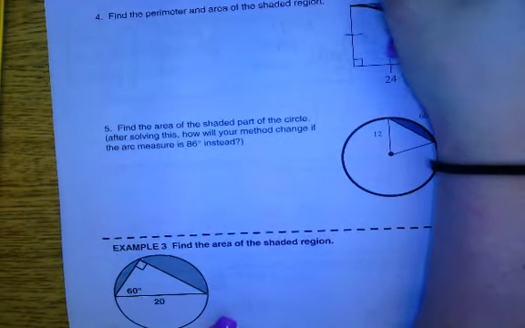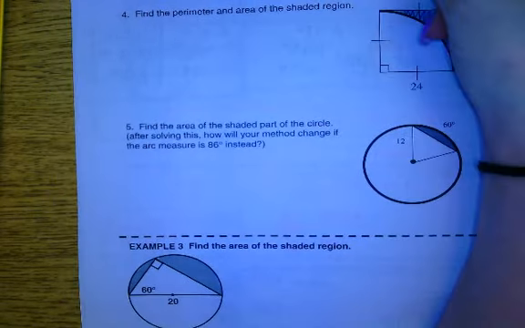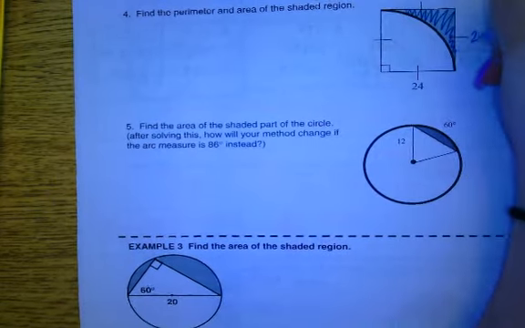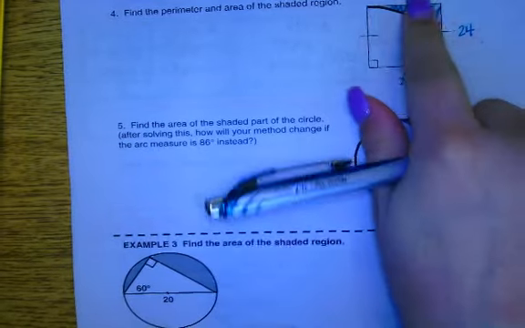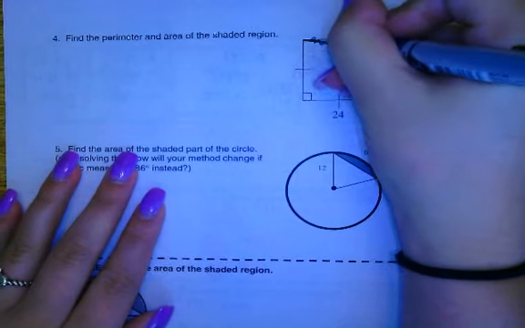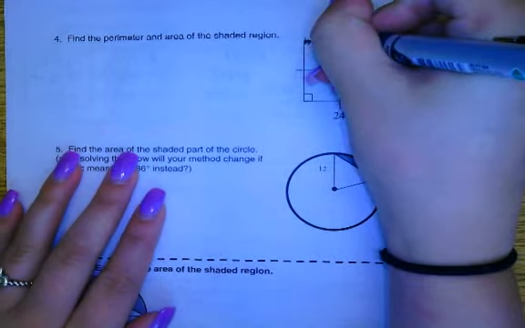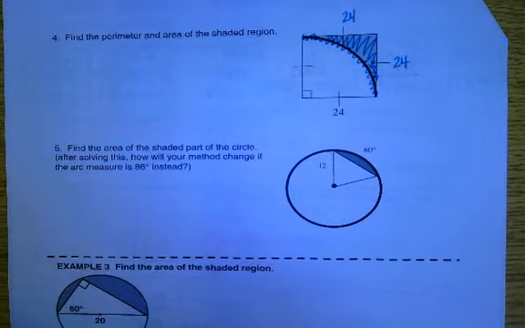In order to find the perimeter of that, I know that this is 24 and this is 24 because it's a square, because it's marked that all sides are congruent. Okay, how do I find the measure of this? We want to know the length though, not just the angle measure. We don't want just the arc measure, we need the arc length.